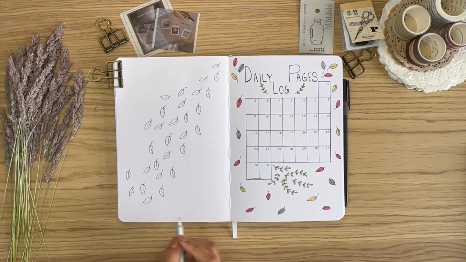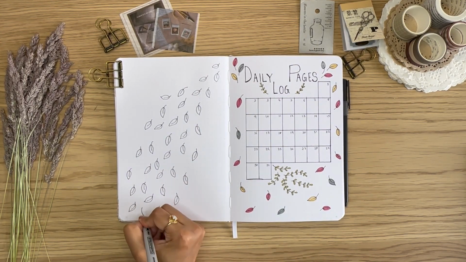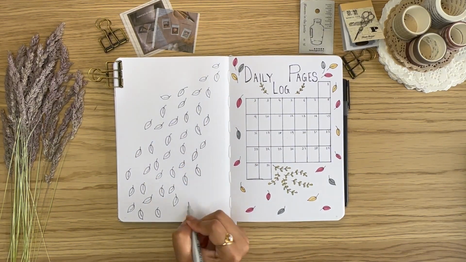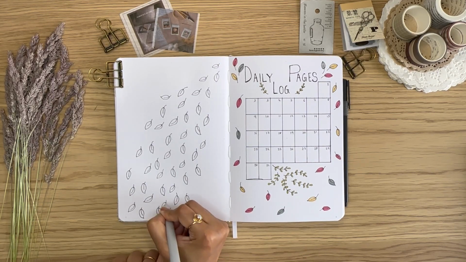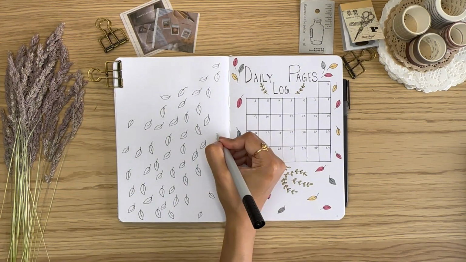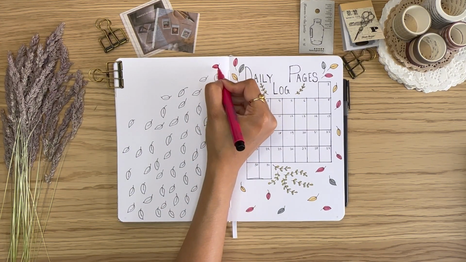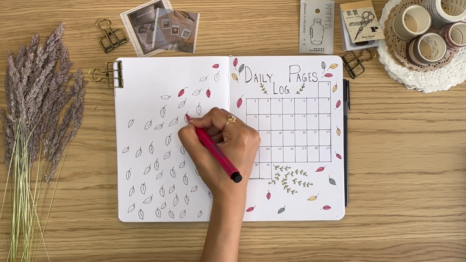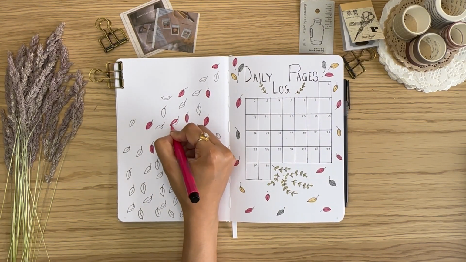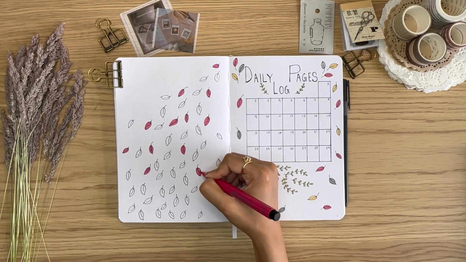On the left hand side, initially I thought of drawing a tree, and from the tree there would be all these falling leaves, but I realized that I have not used any tree doodles in the previous pages, so if I was going to make a tree doodle here, it would just stand out like a sore thumb. So I just decided to put the leaves, so it's left to your imagination that there is a tree nearby and you're getting all these pretty colorful leaves from there.